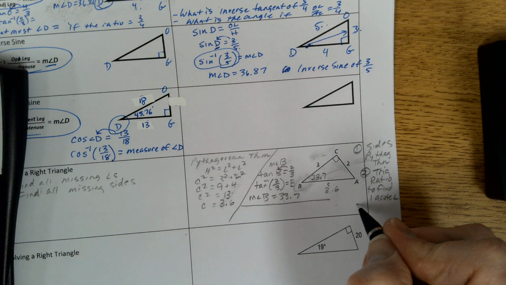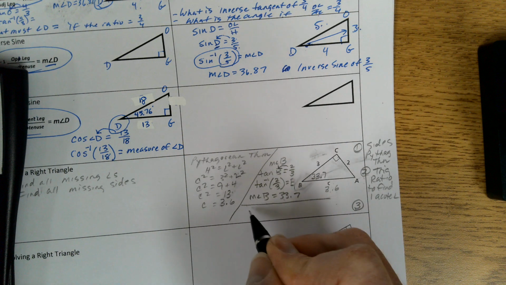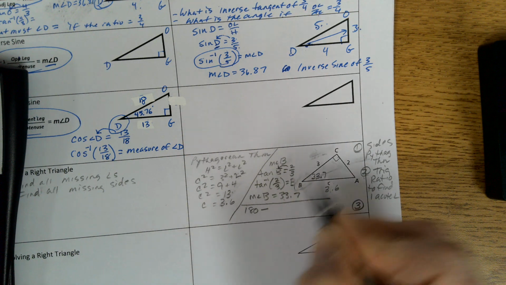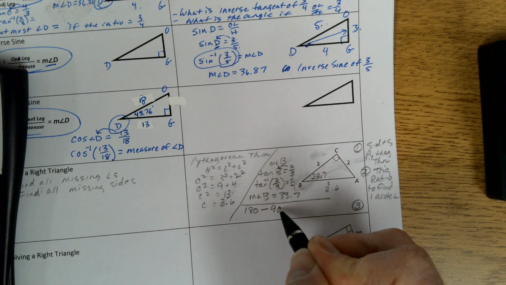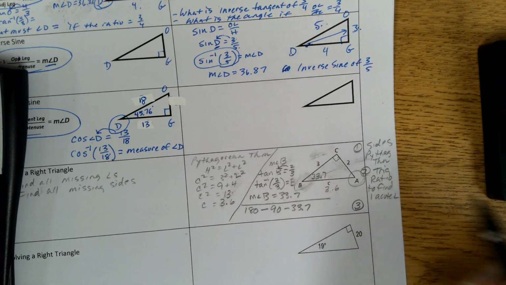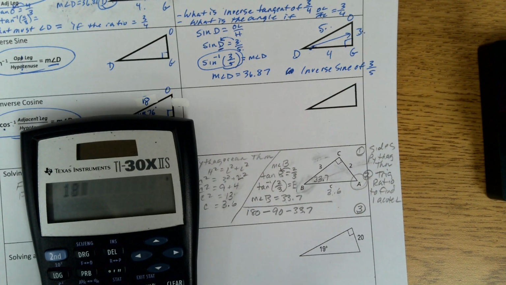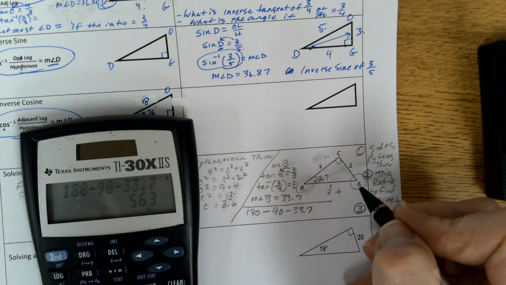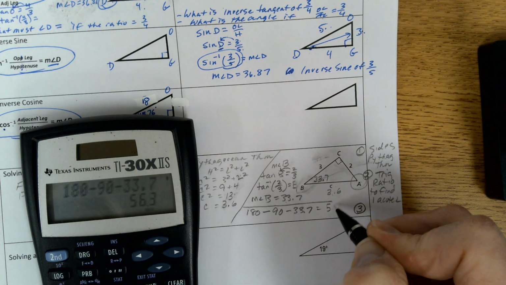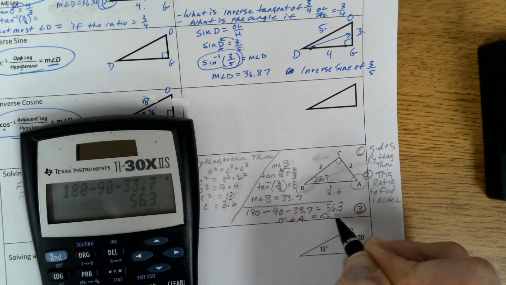Okay, now, number 3, we could just use the fact that your golden rule is 180, right? So if I go 180 minus the 90 minus 33.7, what am I going to have left over for angle A? So let's punch it in and see. I'm going to go 180 minus 90 minus 33.7. So this angle A has to be 56.3. So the measure of angle A equals 56.3.